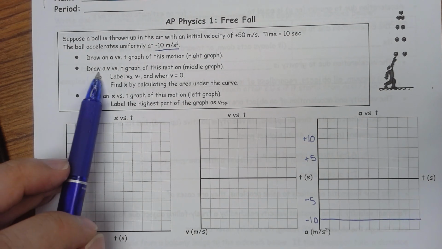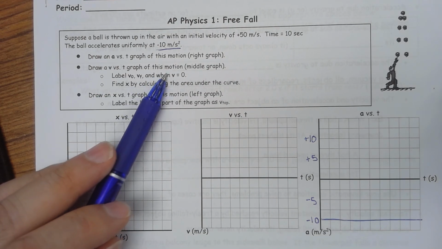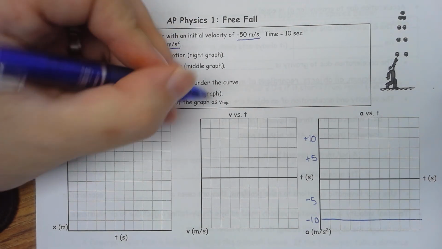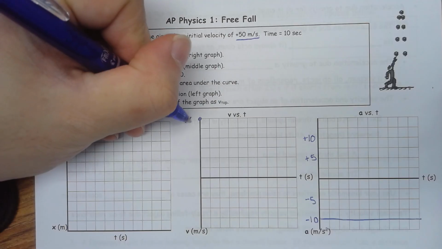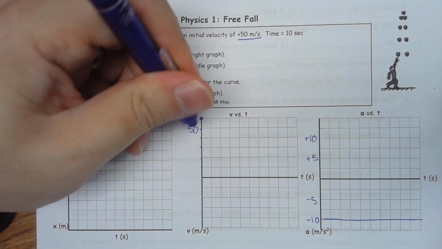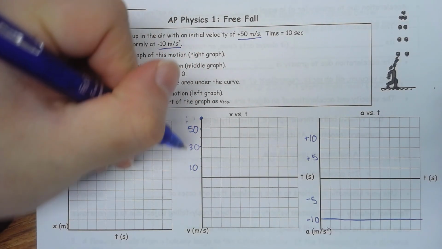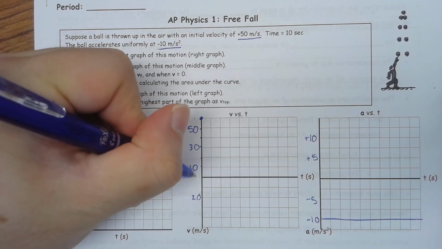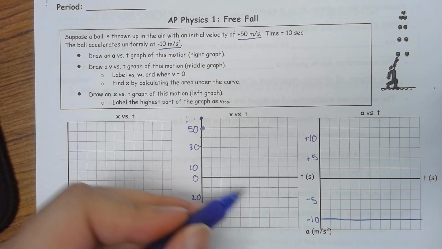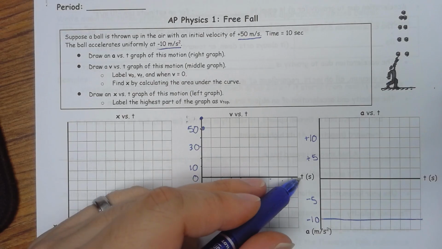And then it says draw a velocity versus time graph of this motion. So on the middle graph, we know that it starts at a speed of 50 meters per second. 10, 20, 30, 40. And so we're going to start from 50, and count 1, 2, 3, 4, 5, 6, 7, 8, 9, 10.